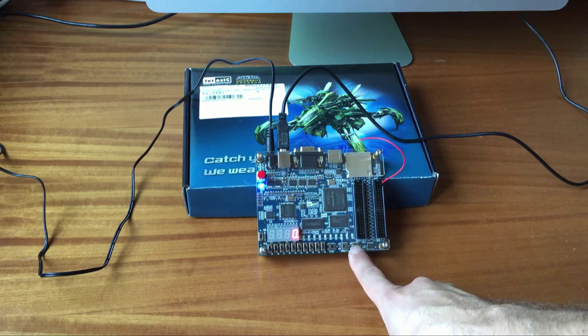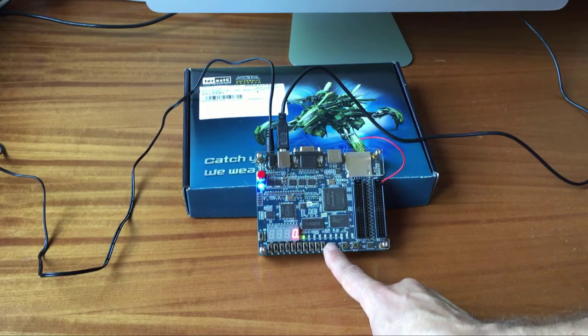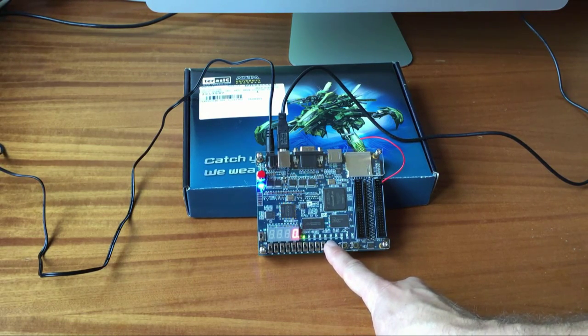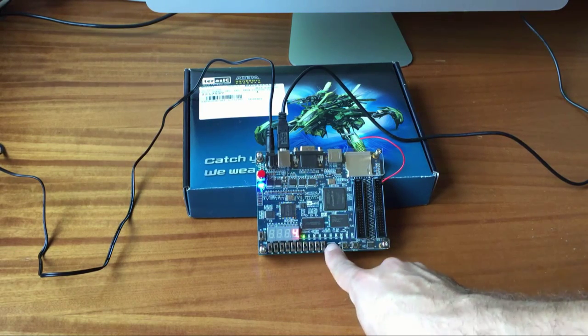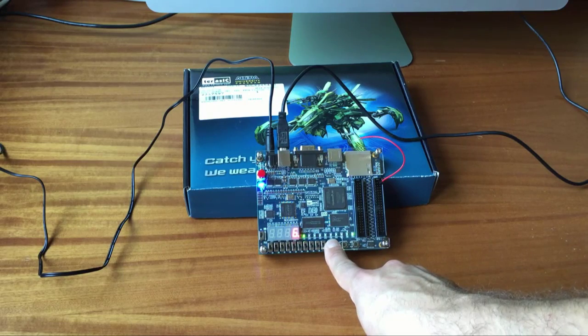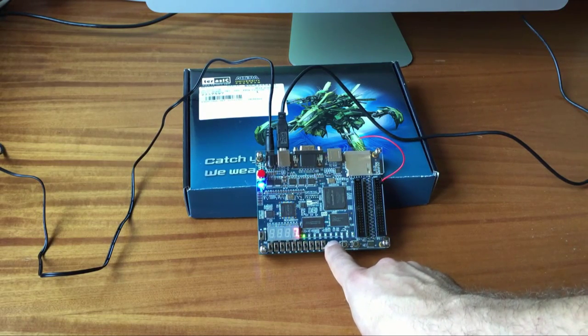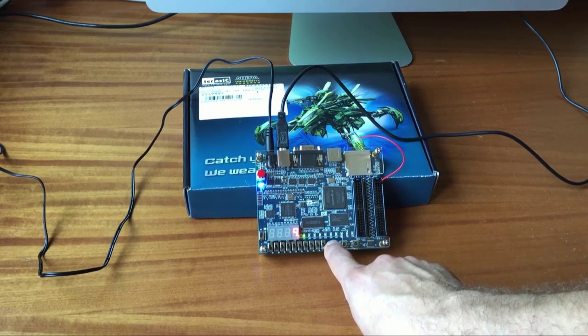blinking when I push the button, and then pushing the button 2, you can see the counter that counts +1 and the LED that turns on every time I push the button.